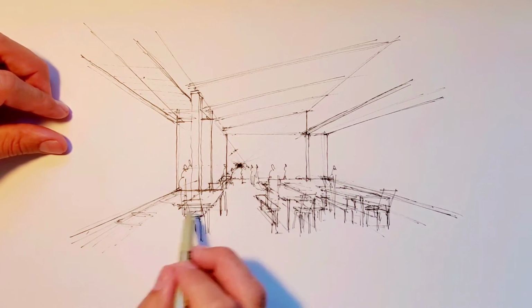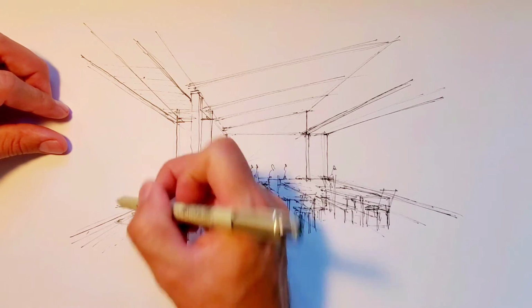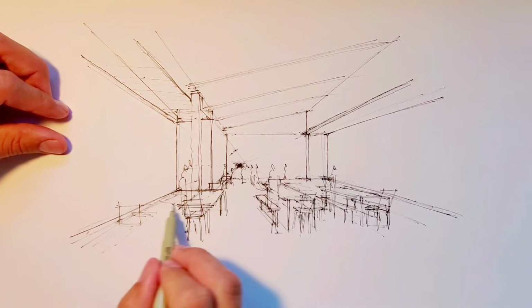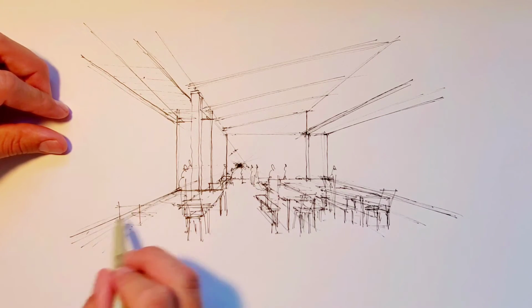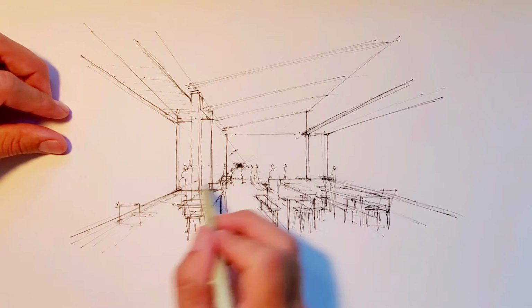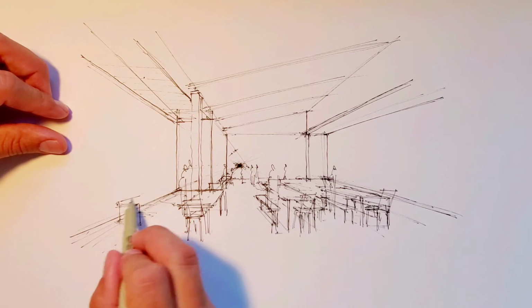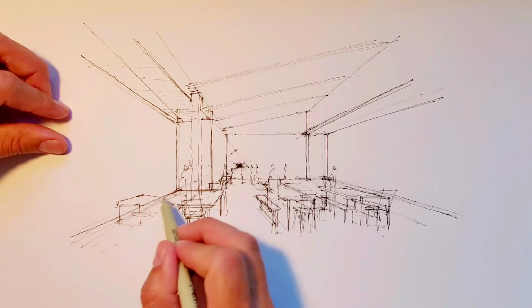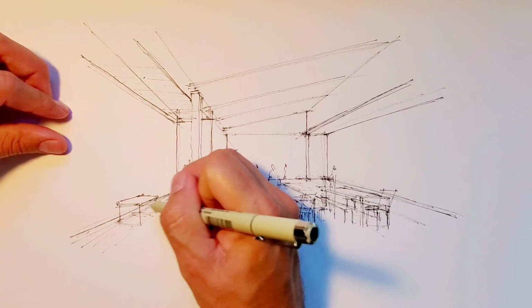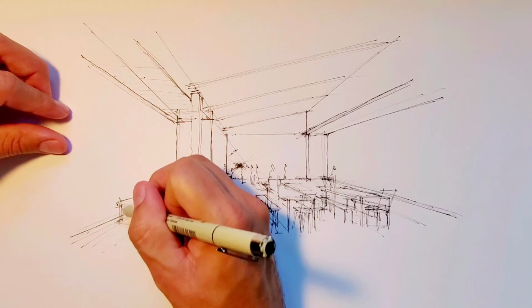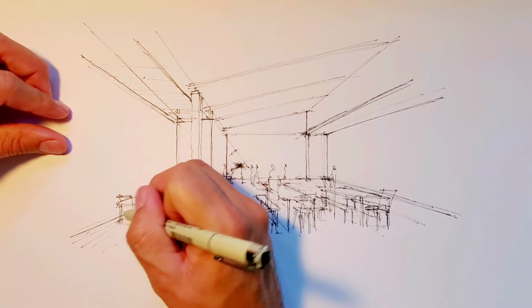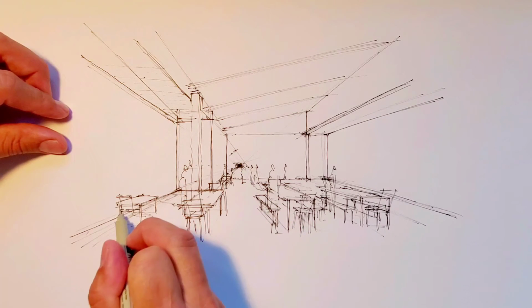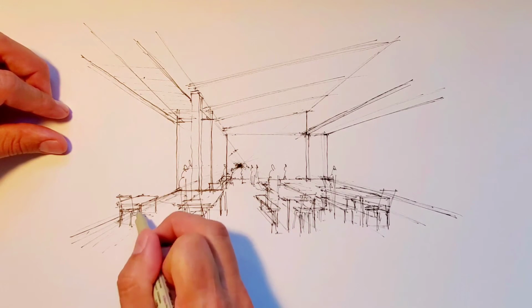Same principle. This is the table height. Here's the legs of the chair.